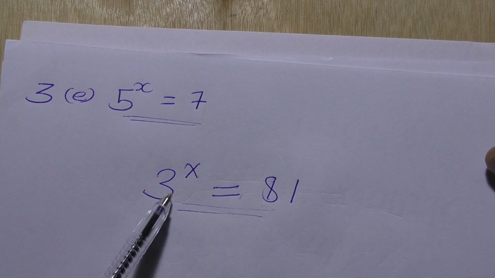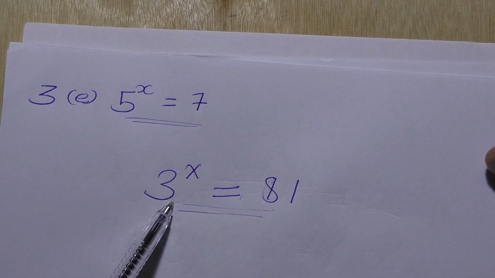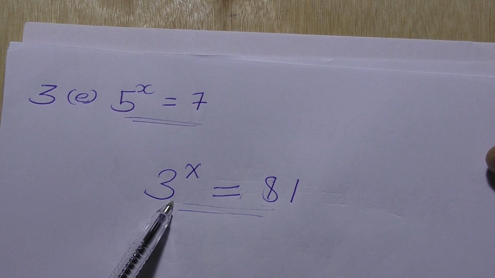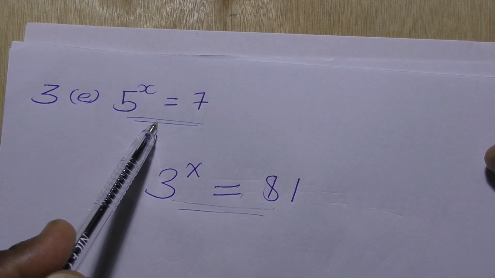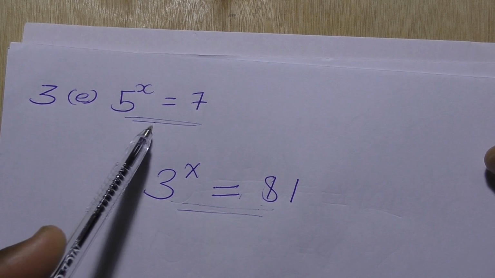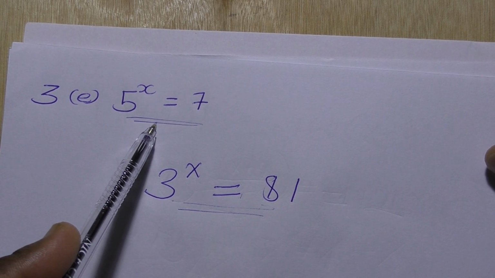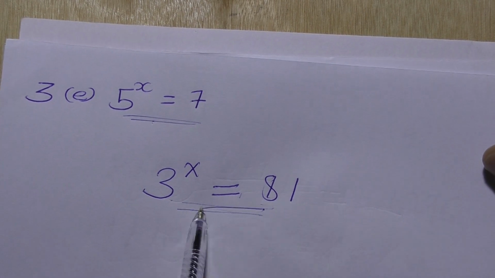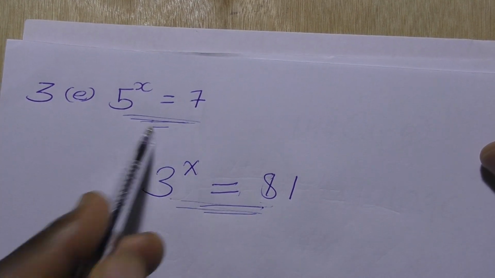However, this one can be worked out by 2 methods. We can use logarithm or we can use indices. But this one has only one method, which is logarithms. Indices cannot work here. Then let us see why indices works in this and not the other.